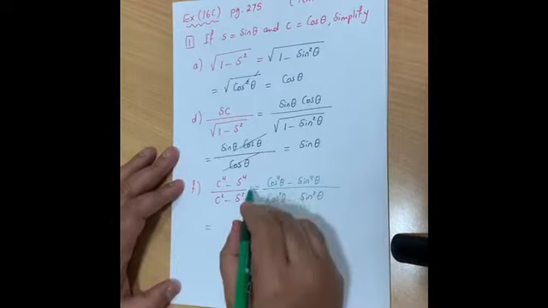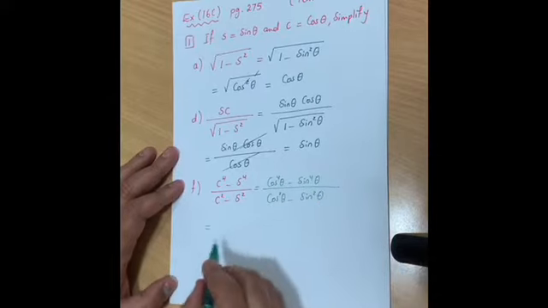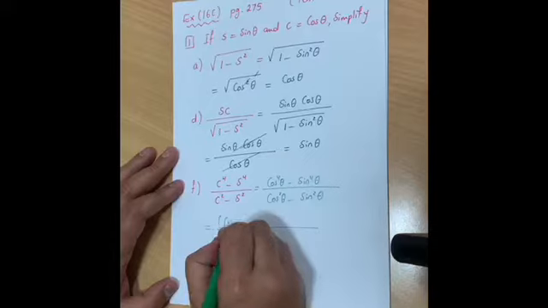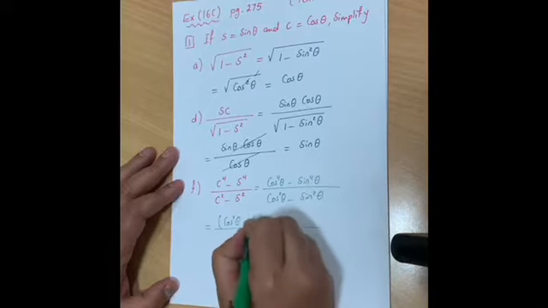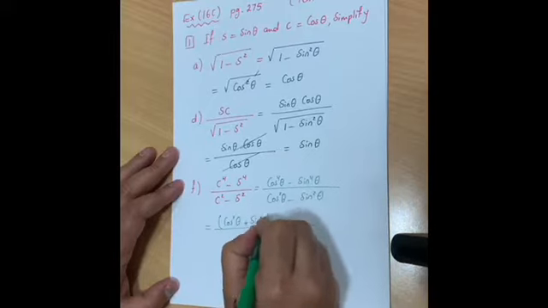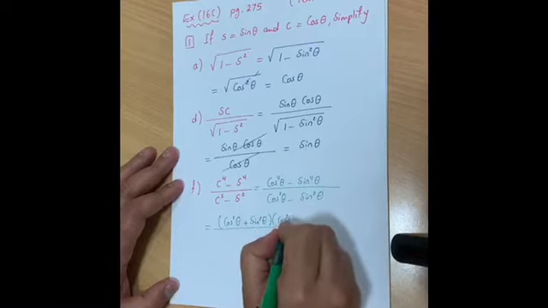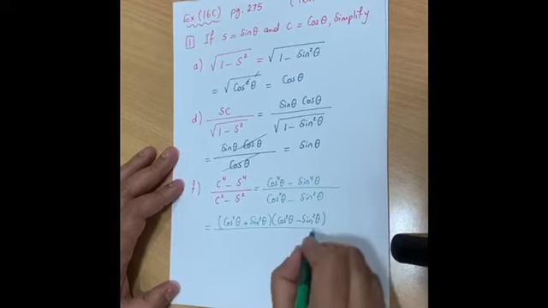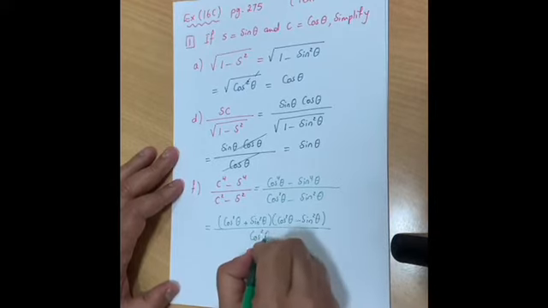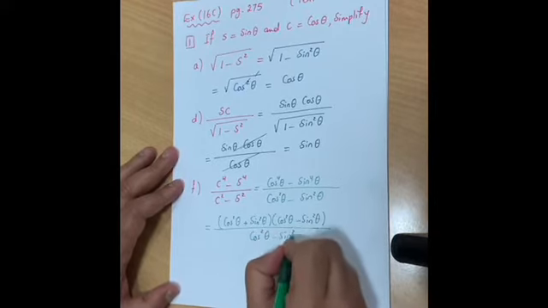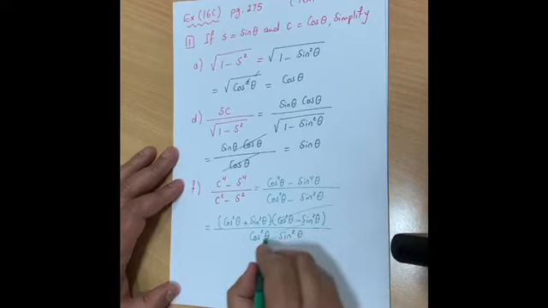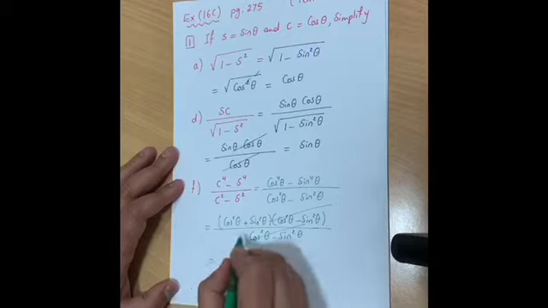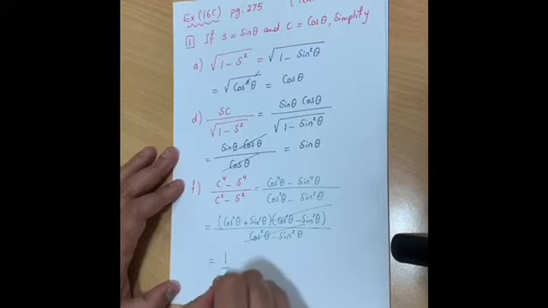Now we're going to deal with the expression in the numerator as a difference of two squares. You remember the rule of difference of two squares. Cosine squared plus sine squared and cosine squared minus sine squared over cosine squared minus sine squared. Cancelled. Now only one expression left in the numerator. Cosine squared plus sine squared is equal to 1.